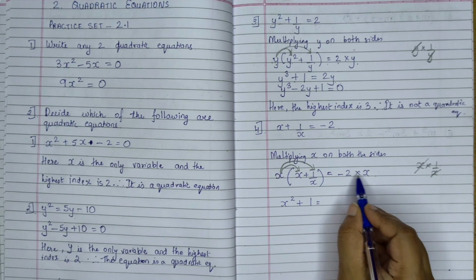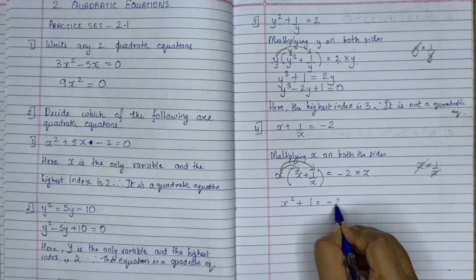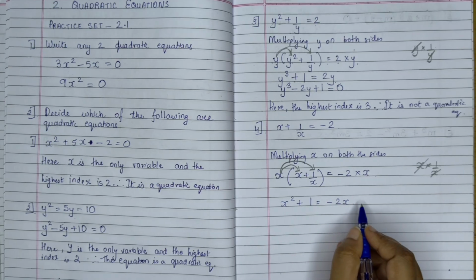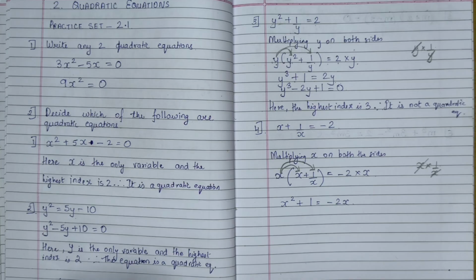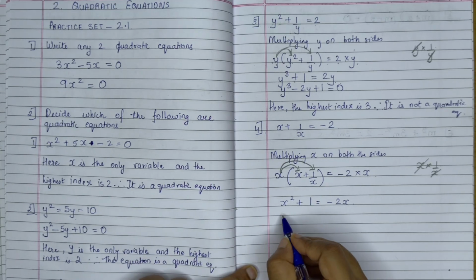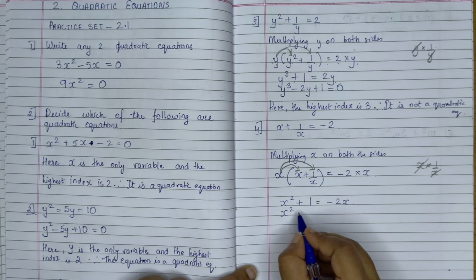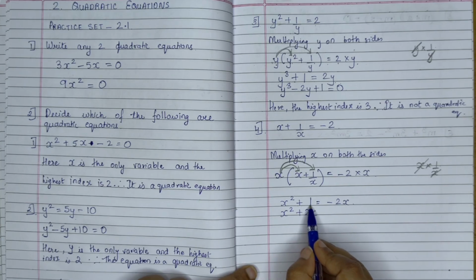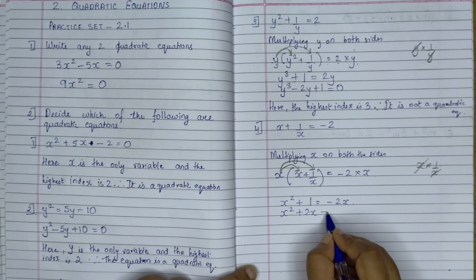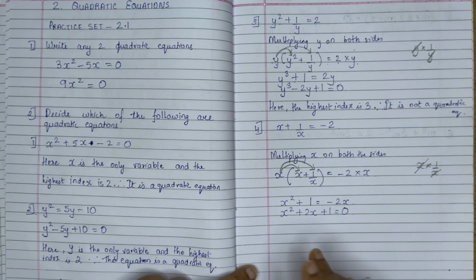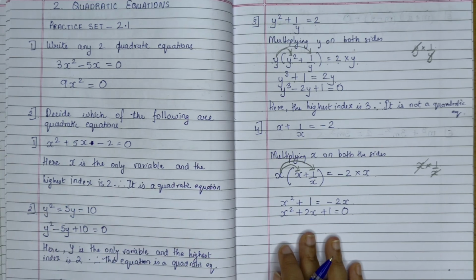is equal to 2 multiplied by x, which will be minus 2x. Understood? Now we will write it in order, in the standard form. x square first, then minus 2x is over here. Minus 2x, when you bring it on the left hand side, will become plus 2x. Plus 1 is on the left hand side only, so keep it as it is, equal to 0. Understood?